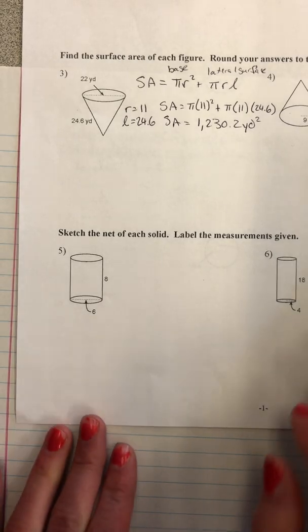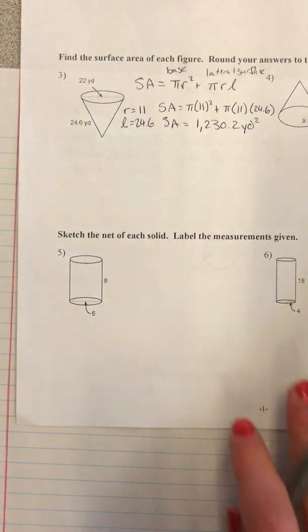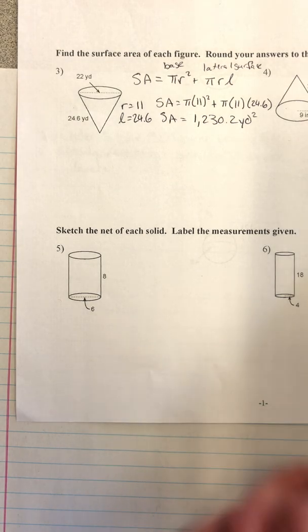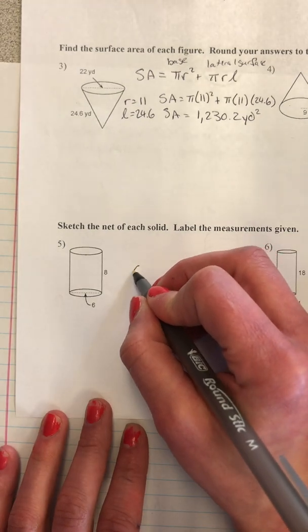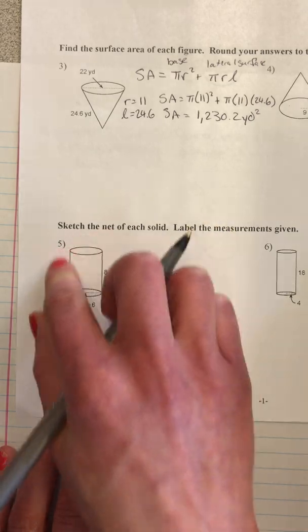Let's look at number 5. It says sketch the net of the solid and label the measurements given. So the net of a cylinder is going to look as follows. Let me pull out the sheet. We're going to start with the base. The base is a circle. Then we're going to show the middle section.